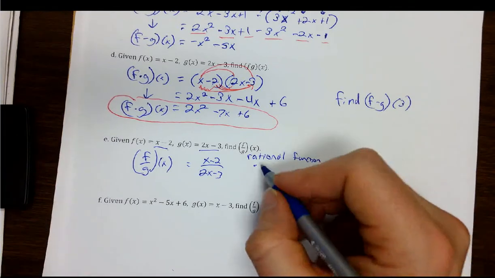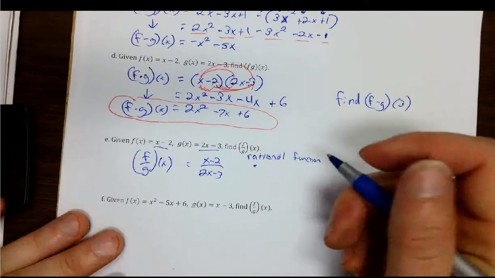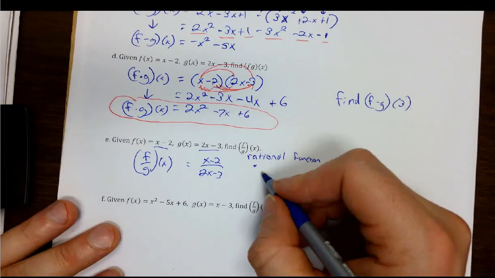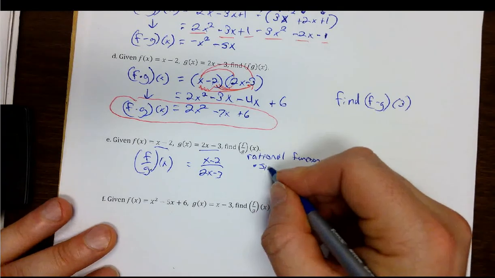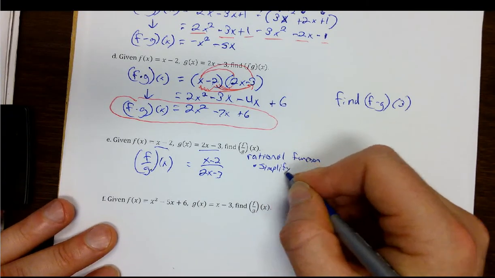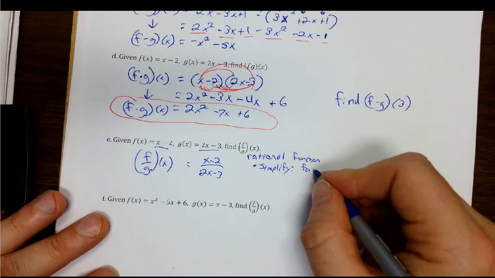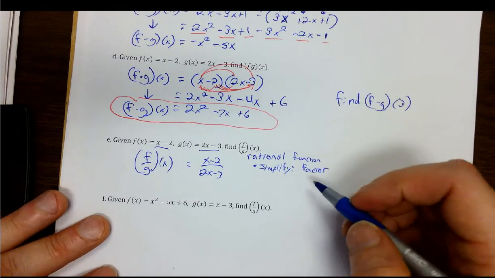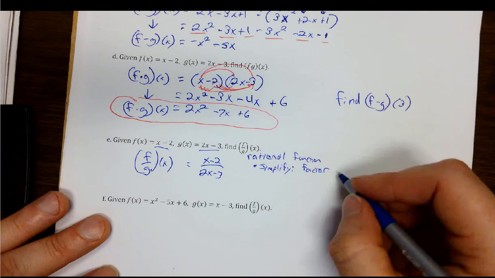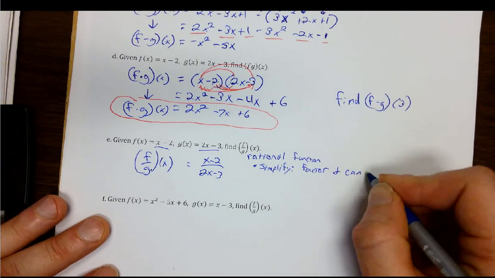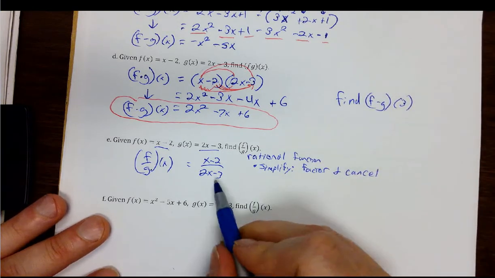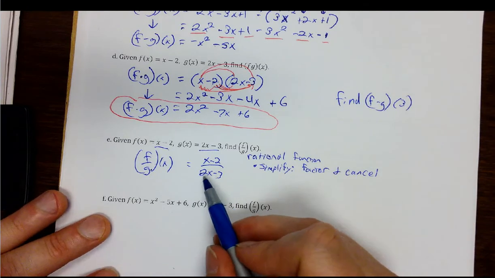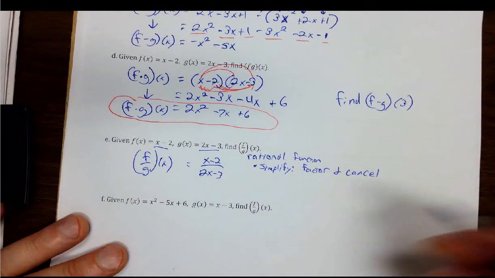Otherwise, I'm pretty sure I've got some videos about those, and there's always Google. So some things to know about rational functions is to simplify. To simplify, you need to factor. You need to be able to factor those terms and then cancel common factors. Now, do I have anything I can factor here? I don't. So I'm already done.